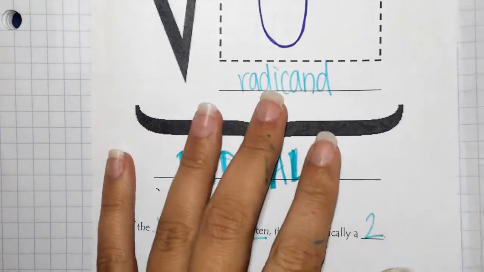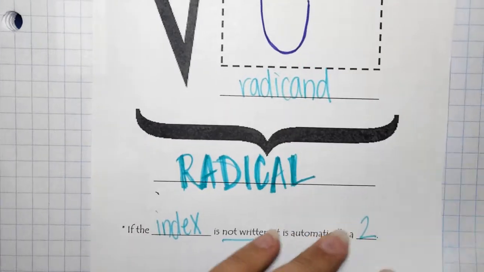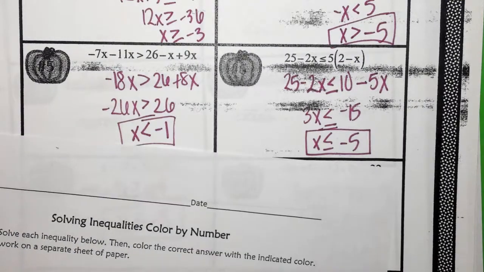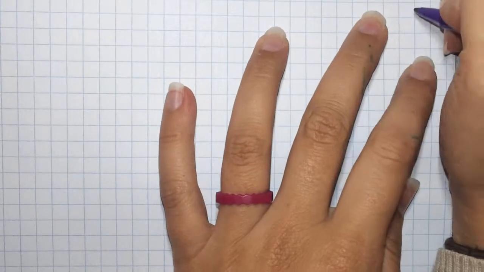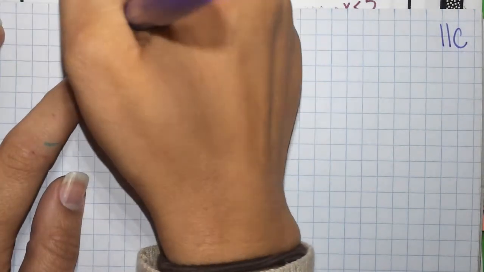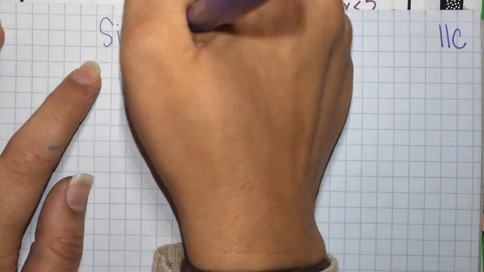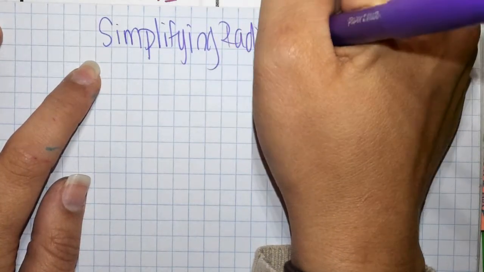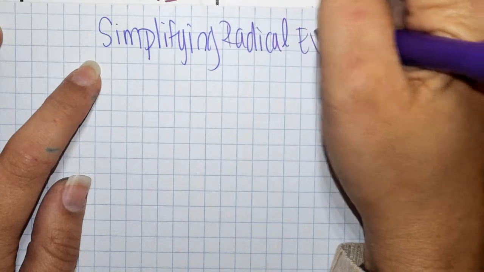Yep. All right. Now, what we're going to do is we're going to practice breaking down our radicals on the next page. So, 11B is this page, correct? We're going to write on 11C. Alright, so we're going to call this simplifying radicals, radical expressions.